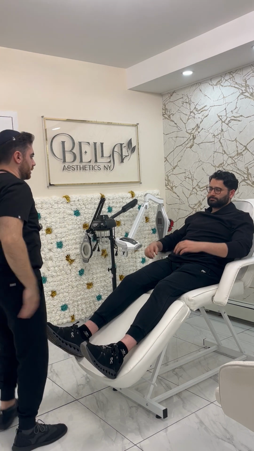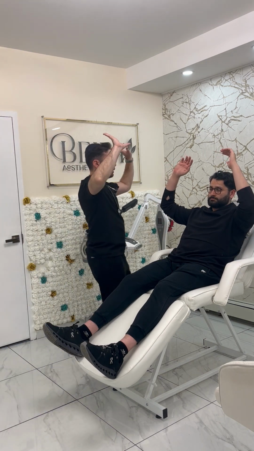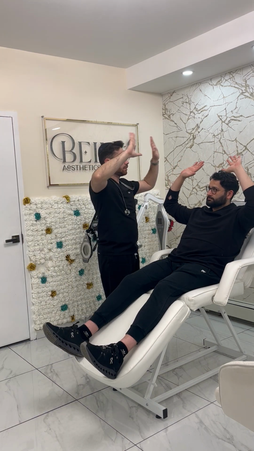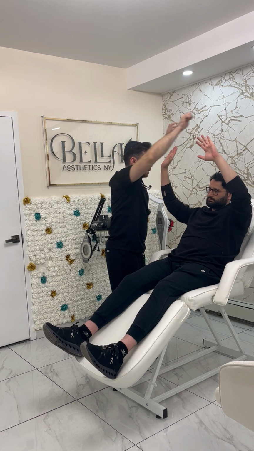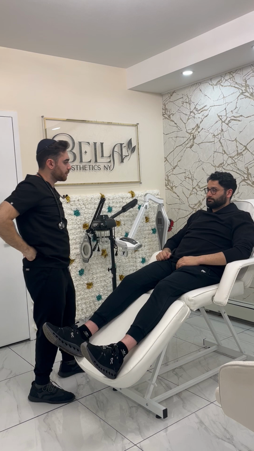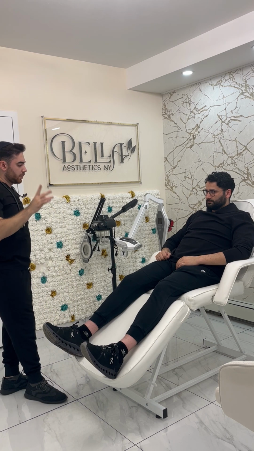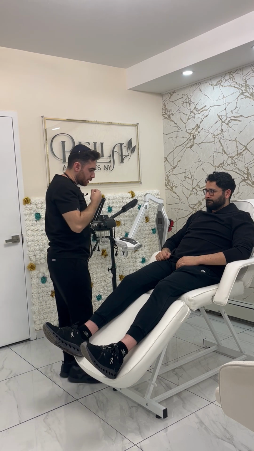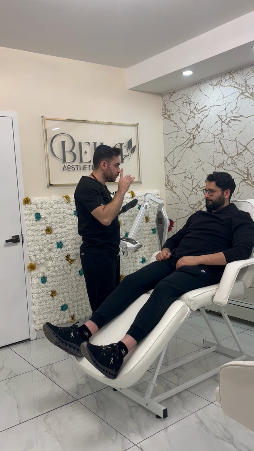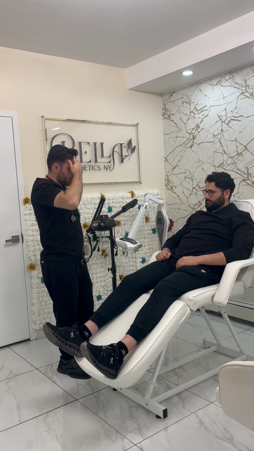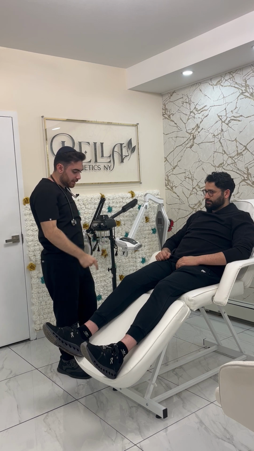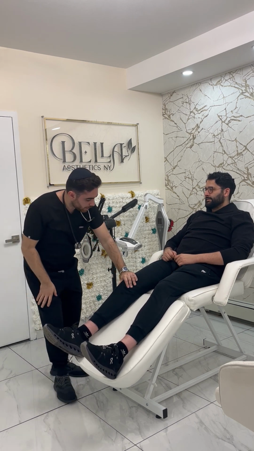Put your hands above your head with your palms out like this. Try to push against resistance. Good. Elbow strength 5 out of 5. Awesome. So we tested the shoulders, the elbows, the wrist. Moving on to the leg.